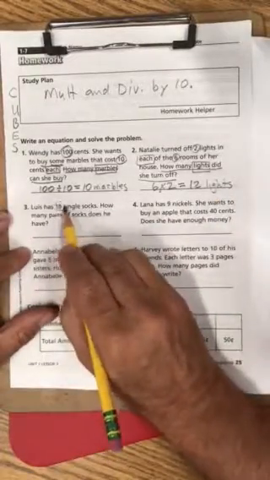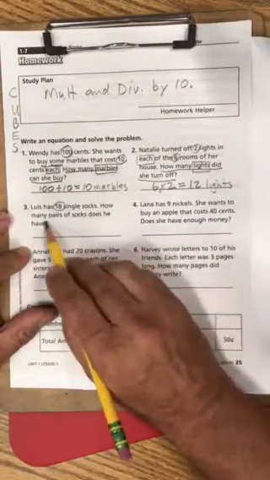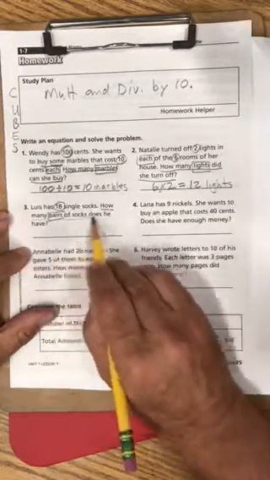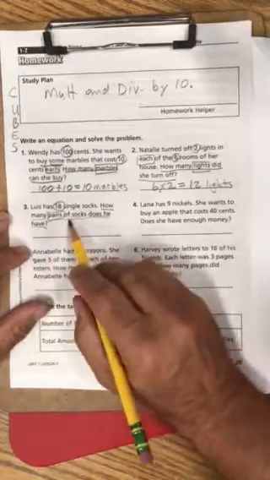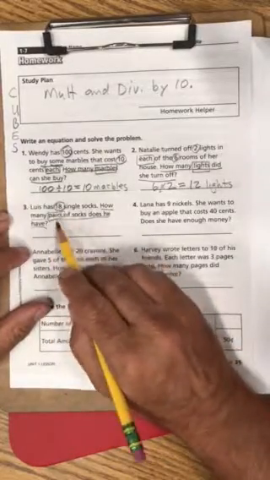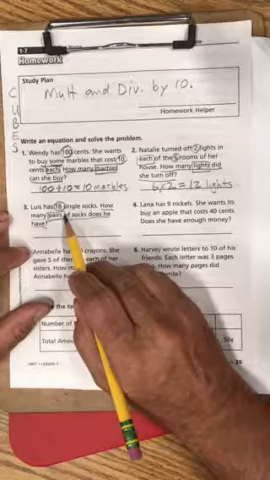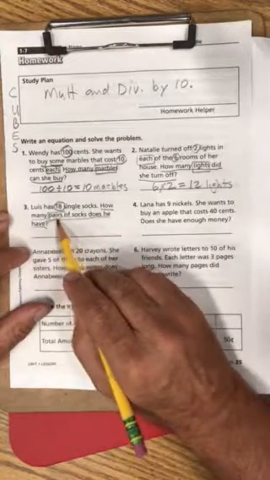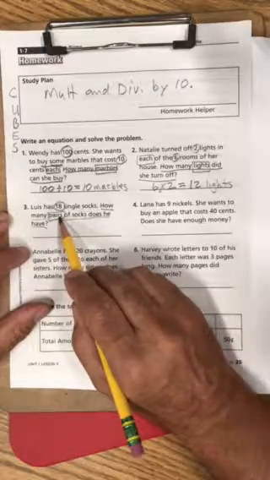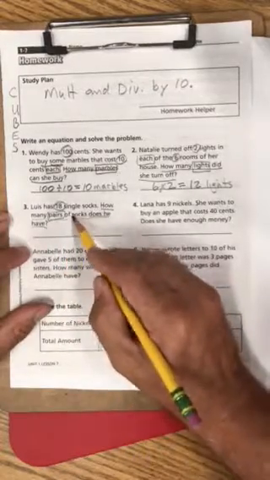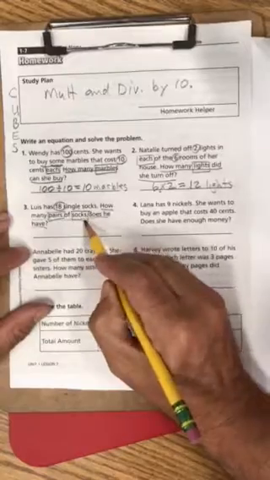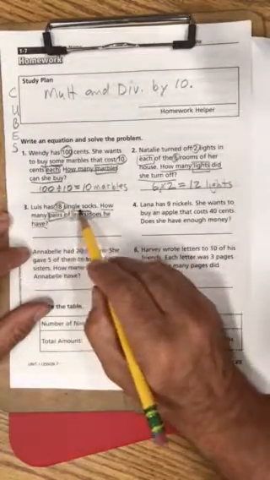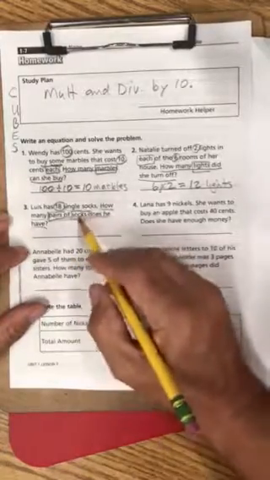Lewis has 18 single socks. How many pairs of socks does he have? Underline the question. Notice how I only circled 1. So what is the hidden information? The hidden information is pair, which means 2. Okay, and then socks is going to be our label. Or actually, pairs of socks. This whole thing is going to be the label. Pairs of socks, not just socks.